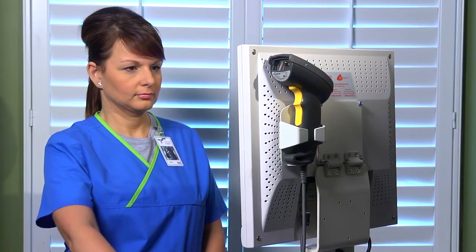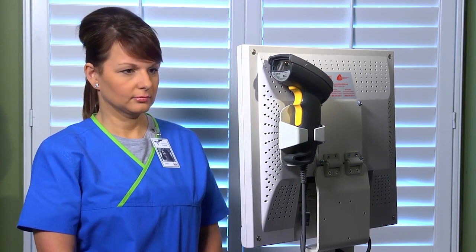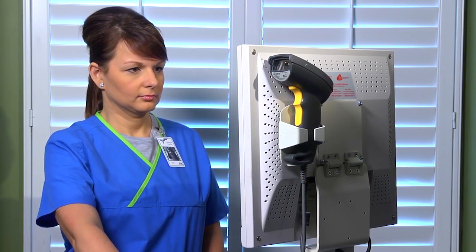Promptly document any changes in the hourly volume at which the IV fluid is infusing if the healthcare prescriber orders a change in the rate of infusion.